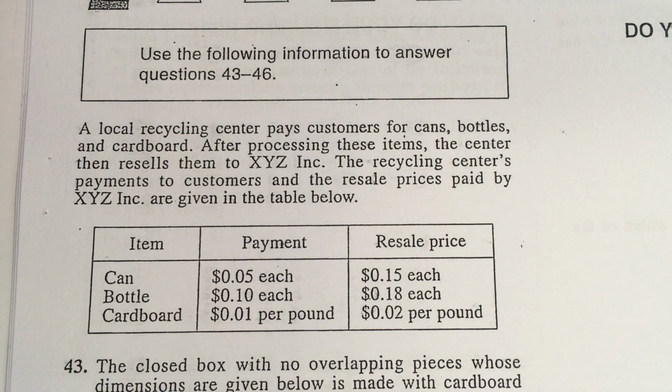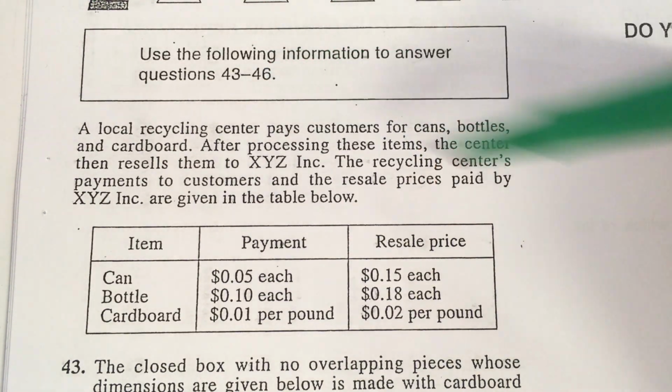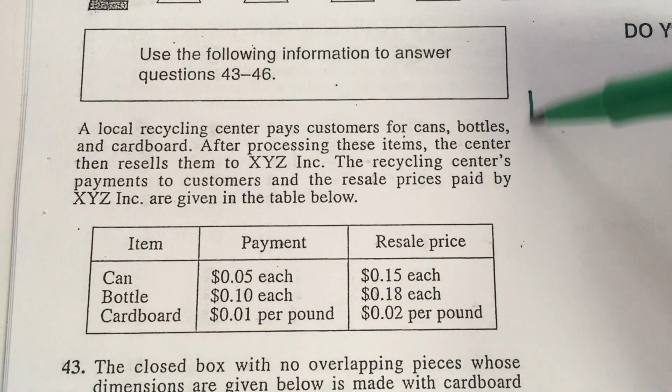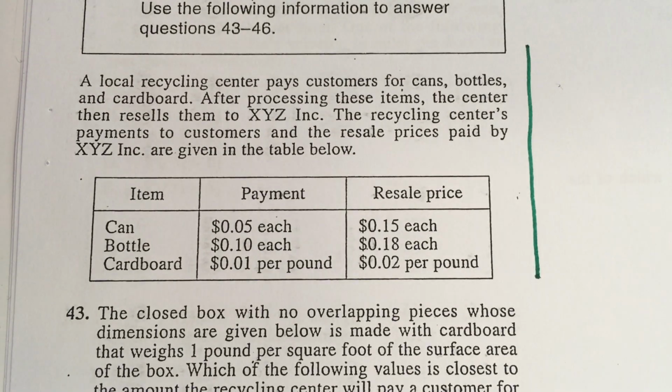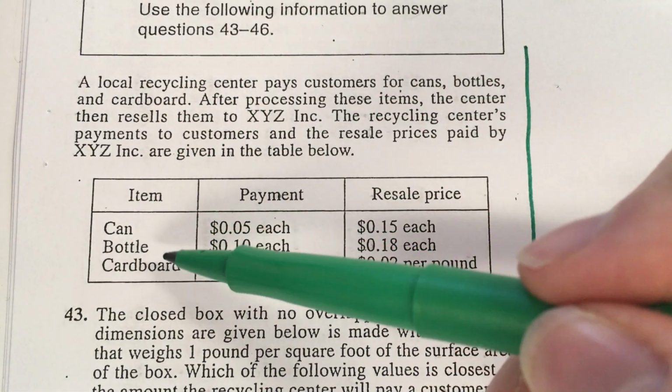All right, for this problem, we have another block section. So it's telling us we're doing 43 to 46. So we're gonna need this information for all four problems. So it says, a local recycling center pays customers for cans, bottles, and cardboard. So I can see cans, bottles, cardboard.